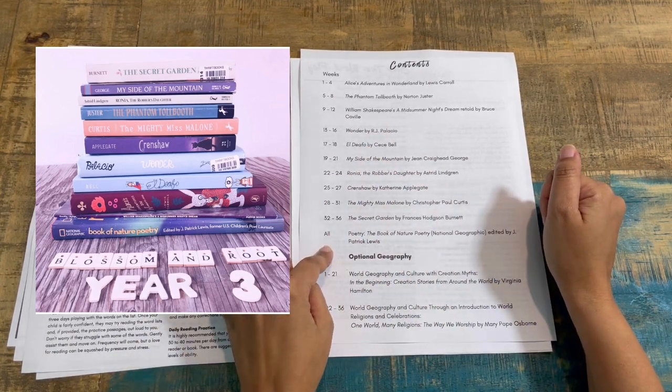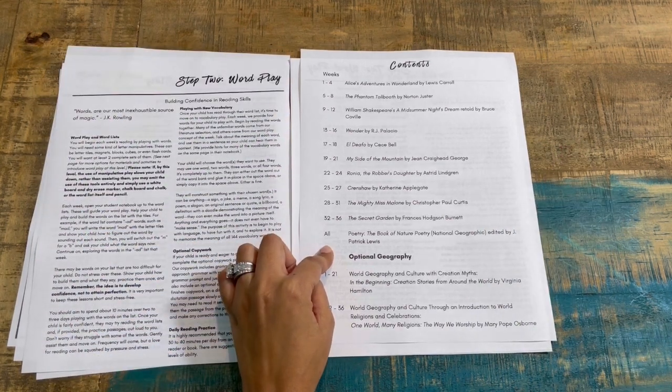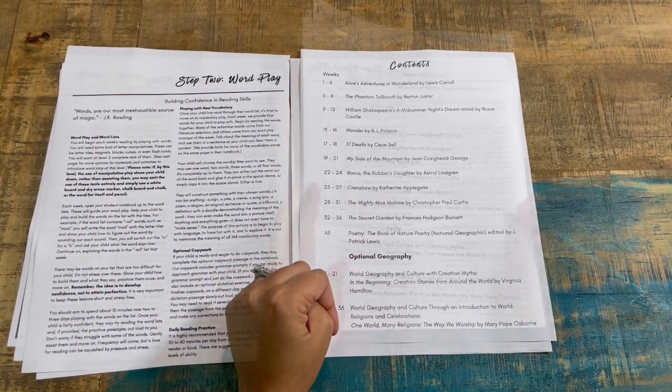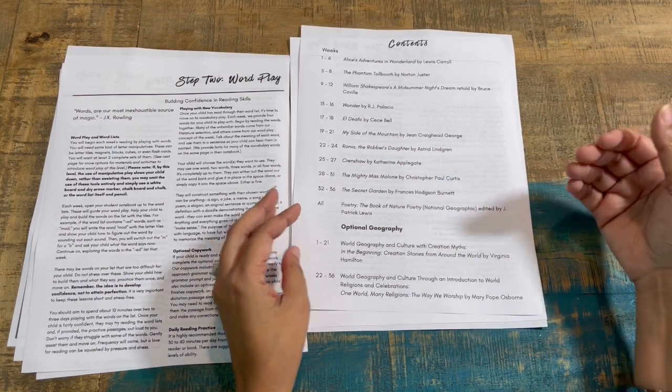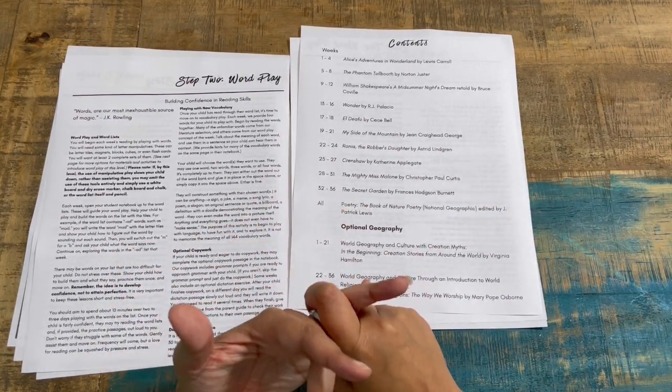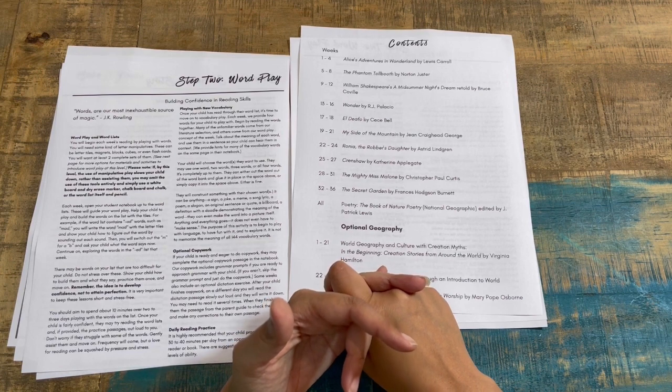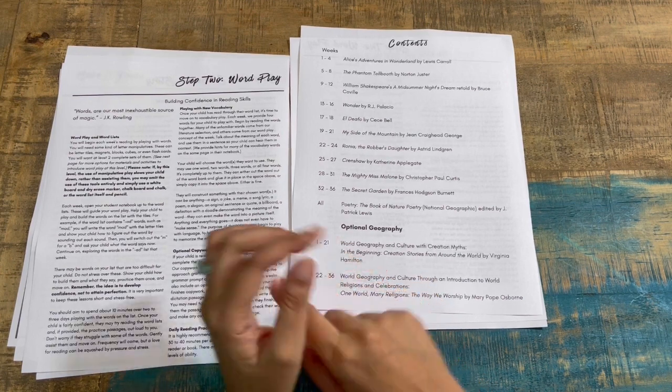And you have poetry, the Book of Nature poetry for this year, and then some optional geography that you can add along with it, so you can look at the culture and creation myths, and you're going to be exploring those creation myths through a secular, obviously, worldview.